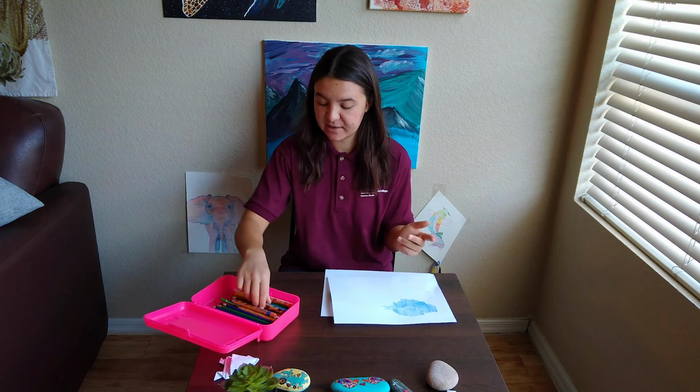You can also use whatever colors you would like. You could use purple. You could use orange. Whatever color you'd like, and make this as creative as you would want it to be.